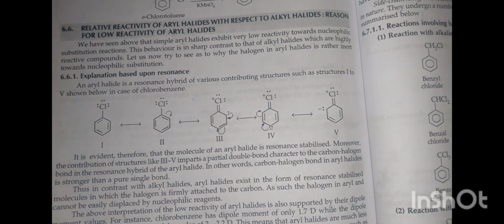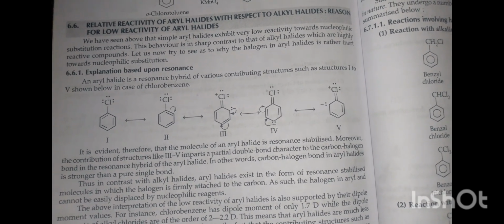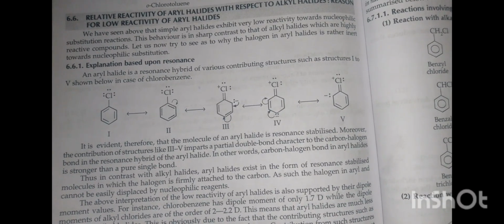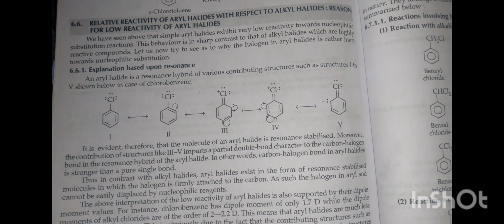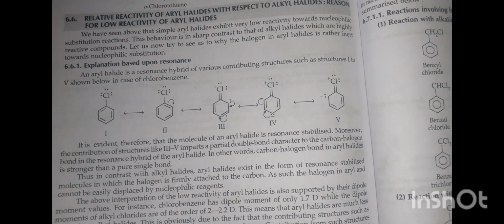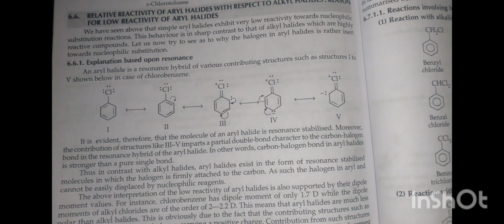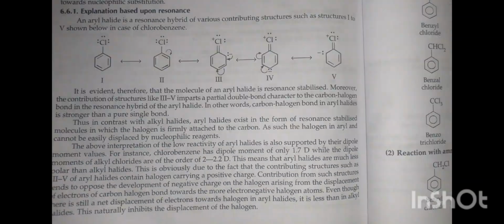Relative reactivity of aryl halides with respect to alkyl halides. Reason for low reactivity of aryl halides. We have seen above that simple aryl halides exhibit very low reactivity toward nucleophilic substitution reaction. This behavior is in sharp contrast to that of alkyl halides, which are highly reactive compounds. Let us now try to see why the halogen in aryl halides is rather inert towards nucleophilic substitution.